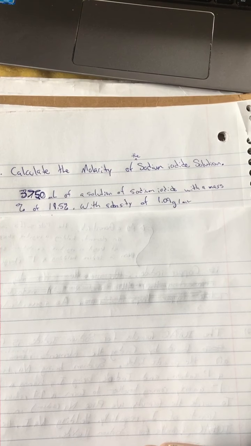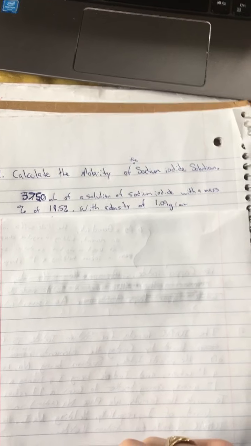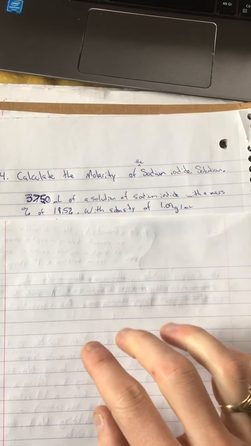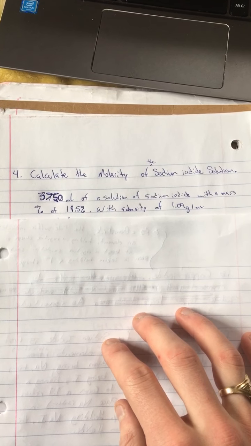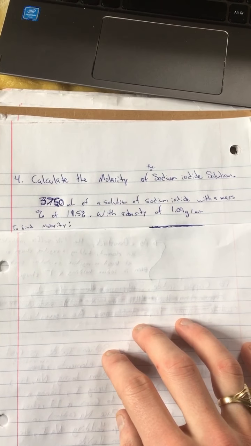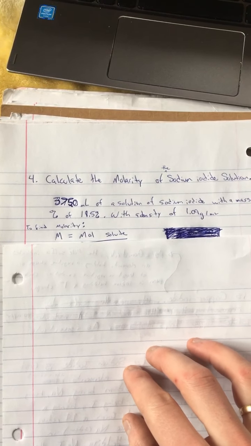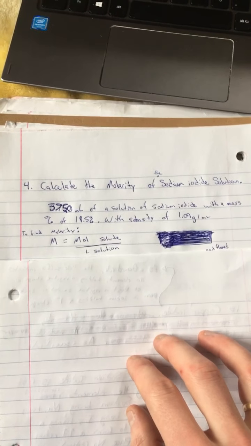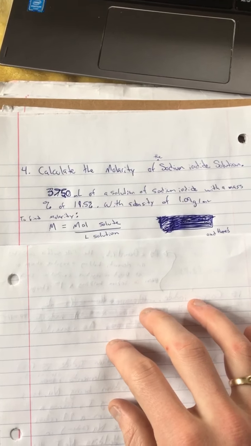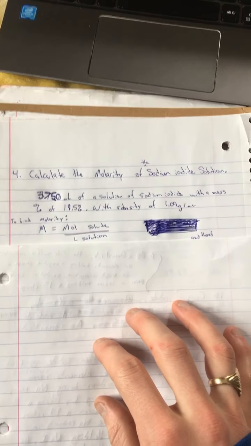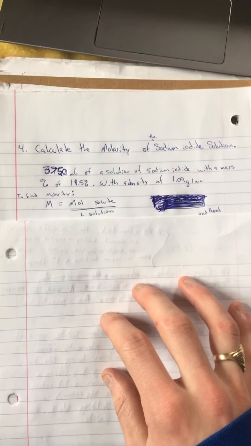So we have 375 milliliters of a solution of sodium iodide with a mass percentage of 19.5% with a density of 1.09 grams per milliliter. Now first, to find the molarity, this is the basic equation that we're trying to get to. But of course, we don't have this particular information so far, so we have to use the information we're given.